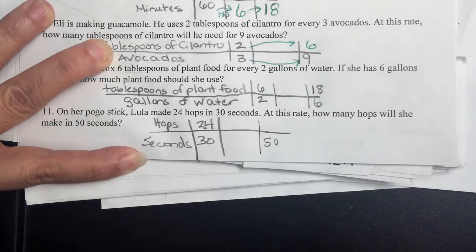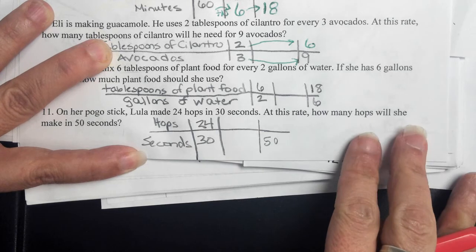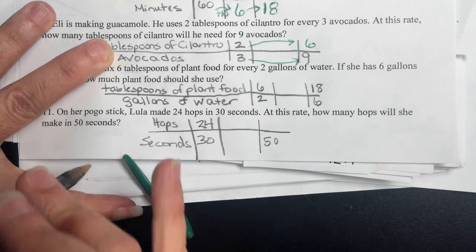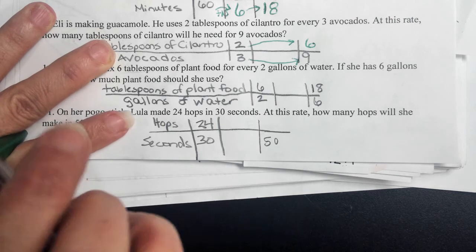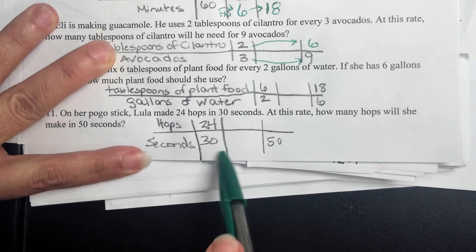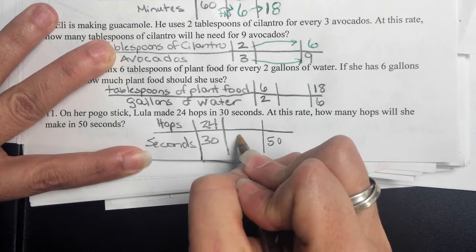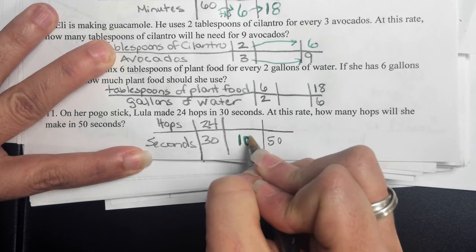This is one of the ones that many of you missed because we need to bring it to a what? I did divide by 3, and then I got 10 on the bottom and 8 on top, and then I just times it by 5. Yes. Now, that's what I would do.